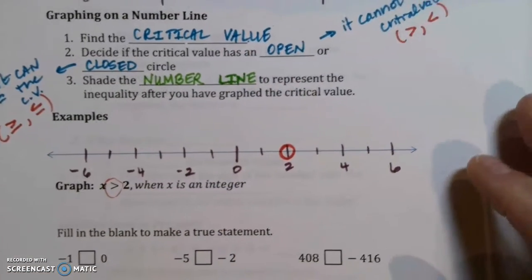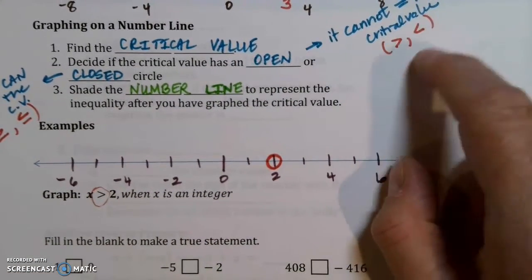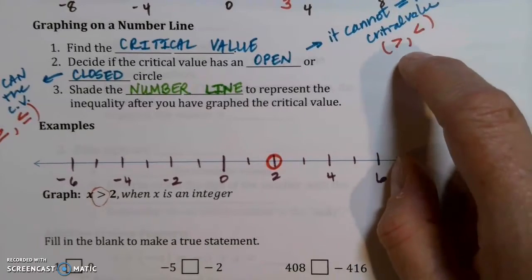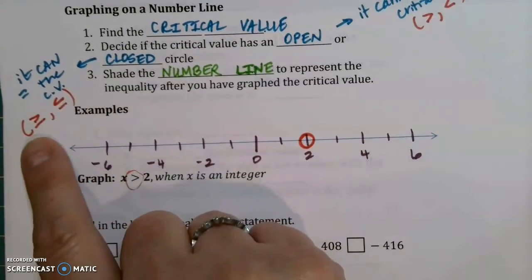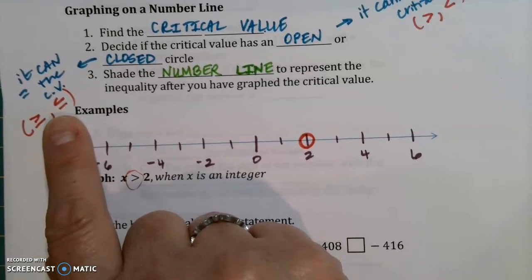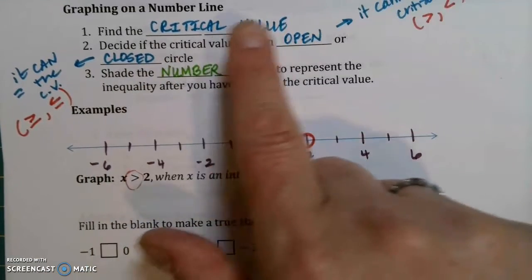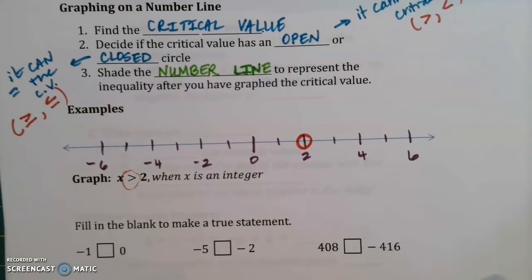So if it's an open circle, it means it cannot be equal to that critical value, which means we're looking at a situation where it's either less than or greater than. If it's a closed circle, then it could be the critical value, which means we end up having that situation with the partial equal signs. We have greater than or equal or less than or equal. And then once we've decided and shaded that circle if needed, then we're going to shade the part of the number line that's going to represent that inequality after you've graphed your critical value.